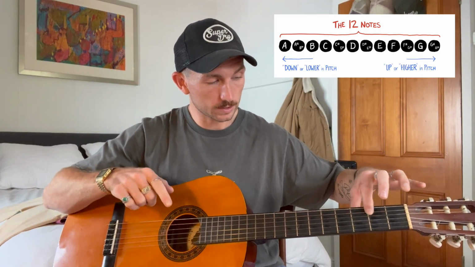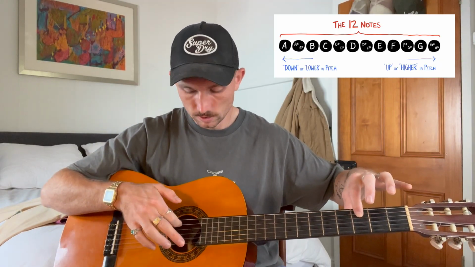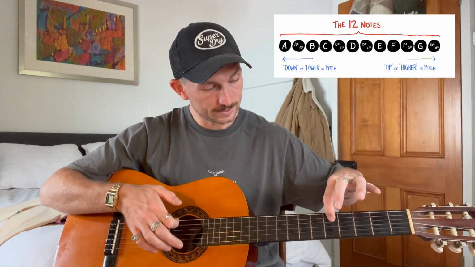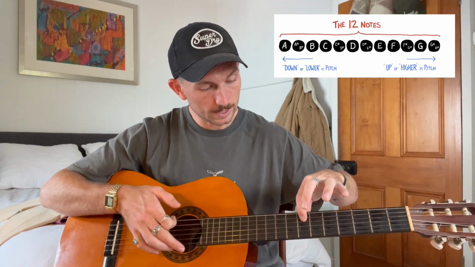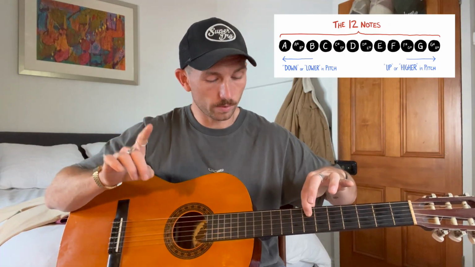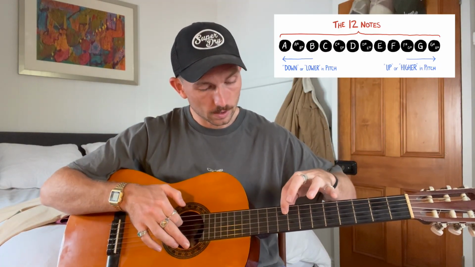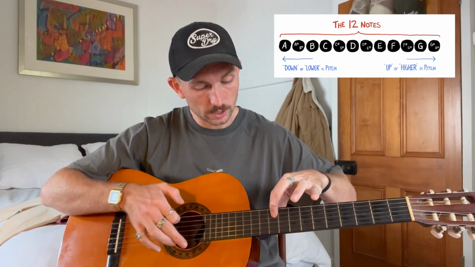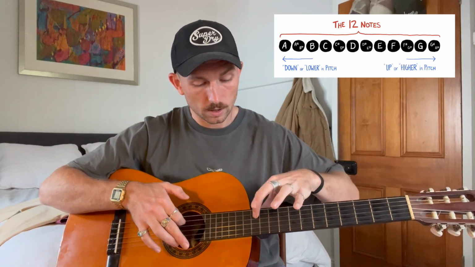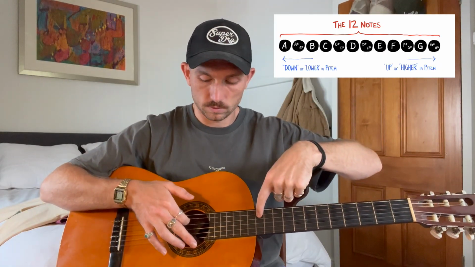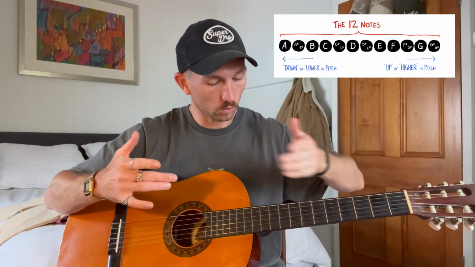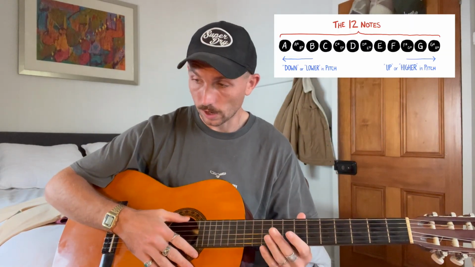So B goes straight to C, C sharp, D, D sharp, E, remember there's no E sharp, so we go to F, F sharp, G, G sharp, and then when we get to this 12th fret, we're back to the A again. Gone all through 12 notes. And again, we'll do it one more time.